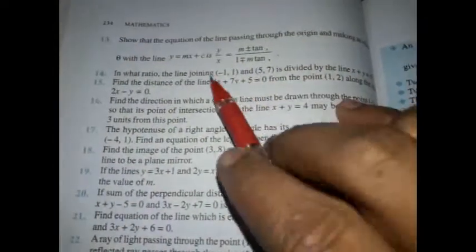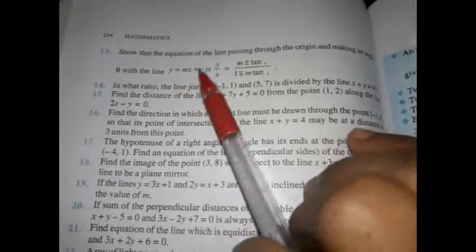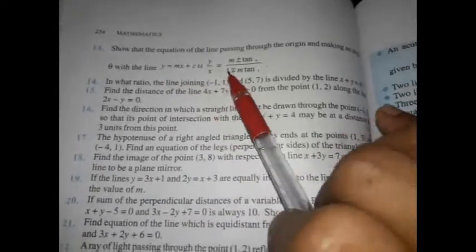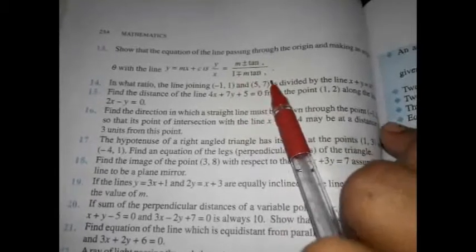Yes? Hope you understood. Let us move on to the 13th question now. Now we are in the 13th question. Show that the equation of the line passing through the origin and making an angle theta with the line is y by x is equal to m plus or minus tan theta divided by 1 minus or plus m tan theta.